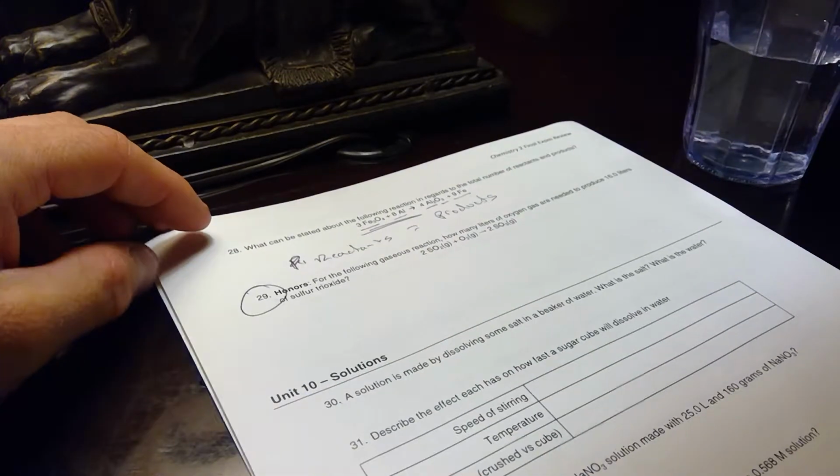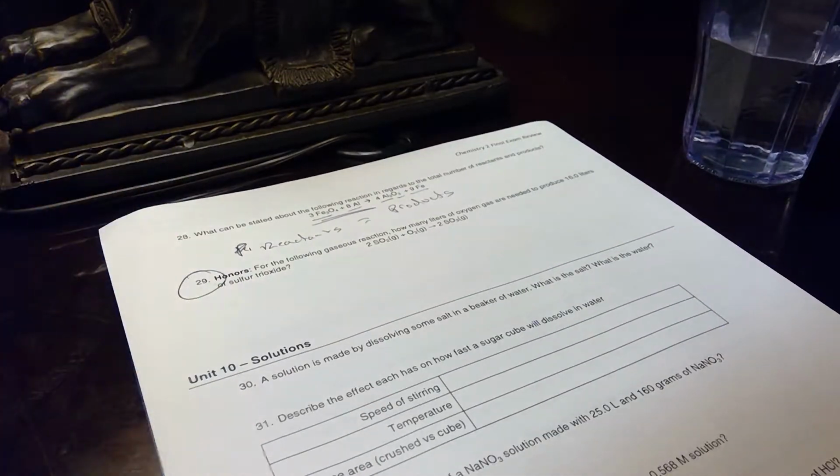All right, my dudes, here we go, number 30. All right, we're getting there.